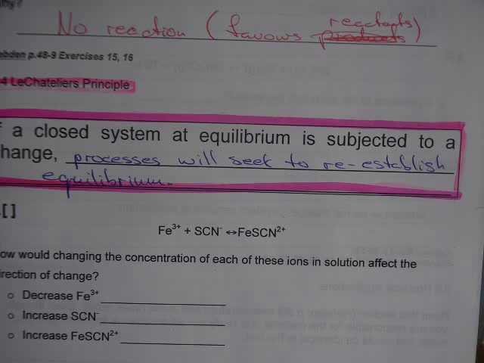It would be like bumping this up, and it's going to tip the scale, and more of this is going to decompose, and we'll get more here. So if I increase one side, it's going to cause it to slide toward the opposing side, okay? Same thing as here. If I increase this, it's going to slide this way.